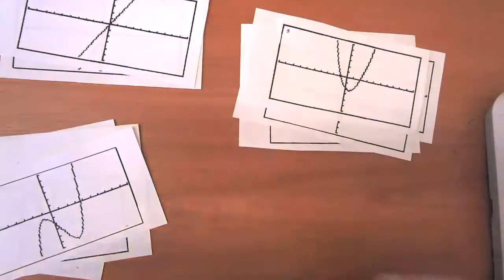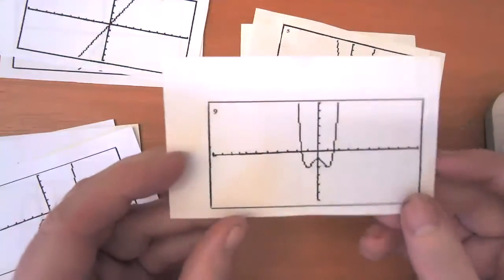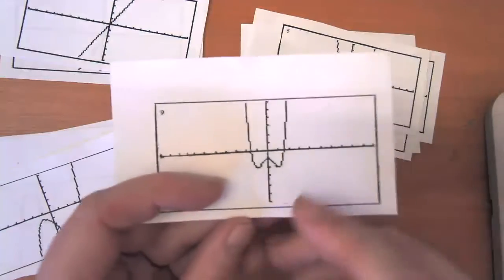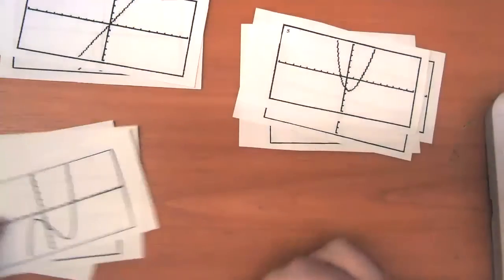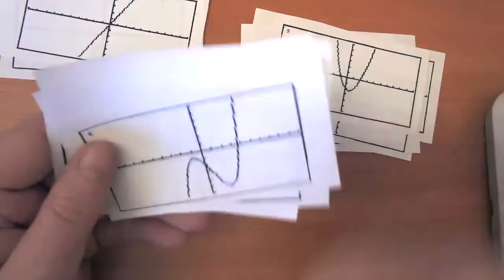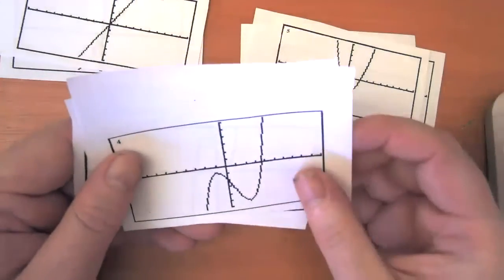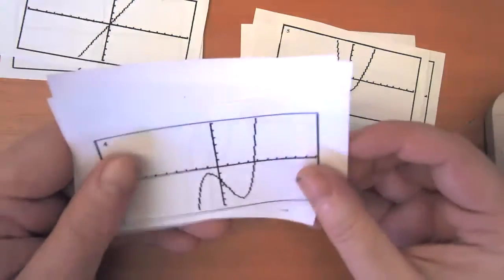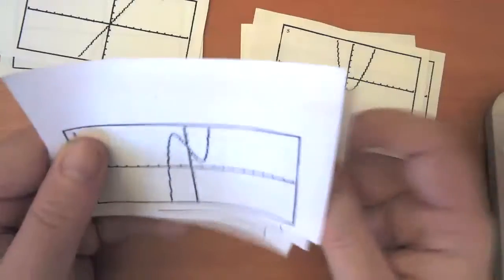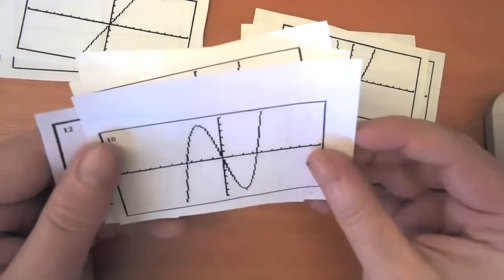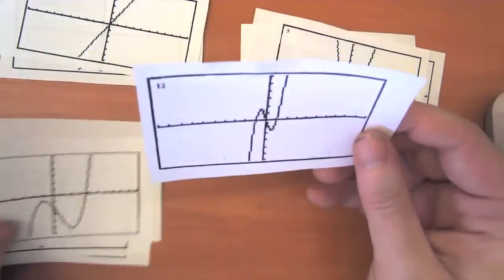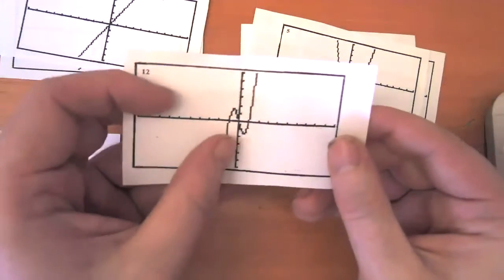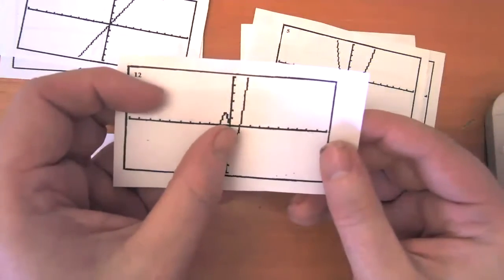Okay, let me pick the other quartic graph here. So this has turning points at -1, 0, and +1. So those are the turning points, so the derivative is going to have zeros at those points. No, no, no. All right, so here's my graph with zeros at -1, 0, and +1.